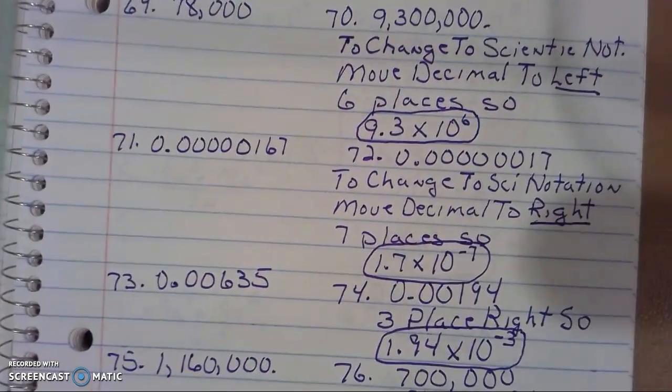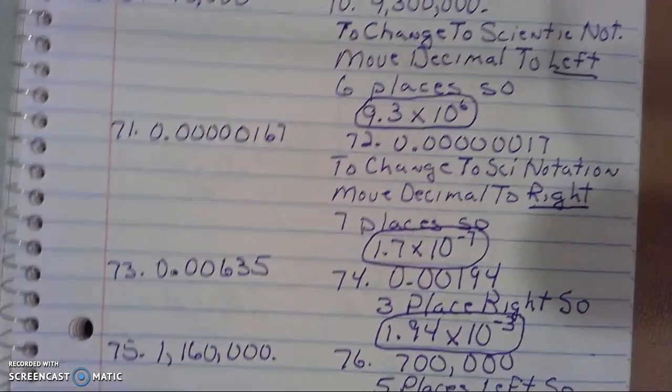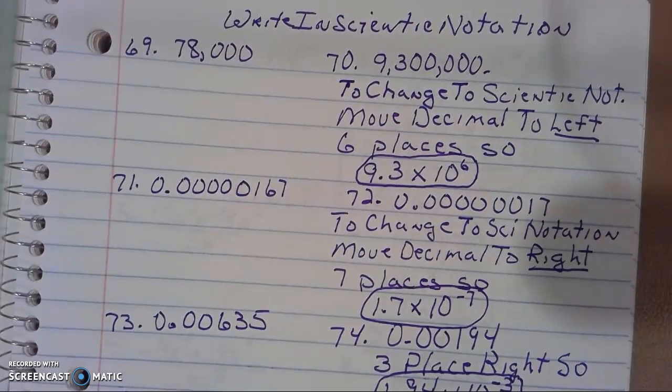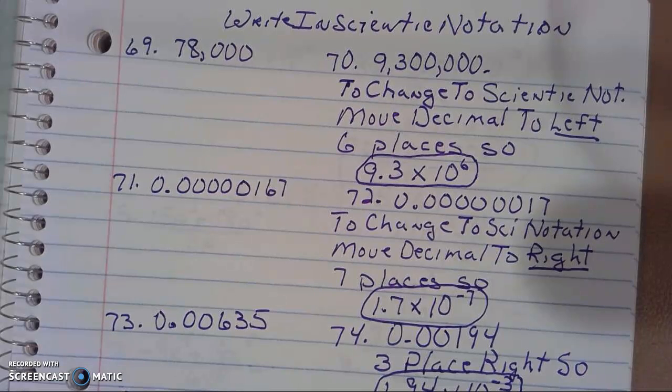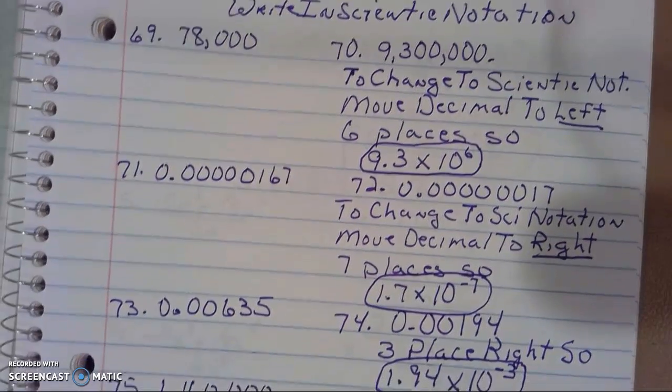Then 69 through 76 is changing to scientific notation. 70, 9,300,000, a big number. We want one number to the left of the decimal to change to scientific notation. So our decimal is going to move from where it's at to between the 9 and the 3. That's 6 places. So 9.3 times 10 to the positive 6th. Positive 6, because that was a big number.